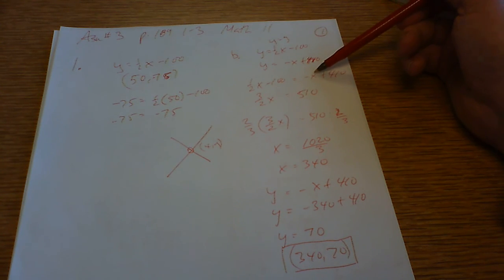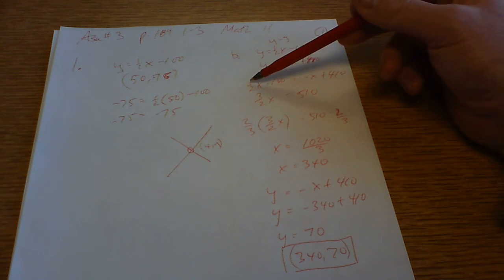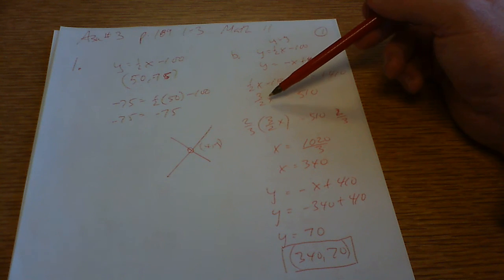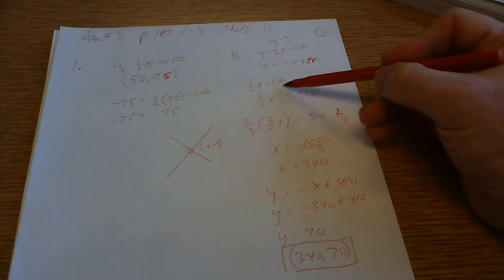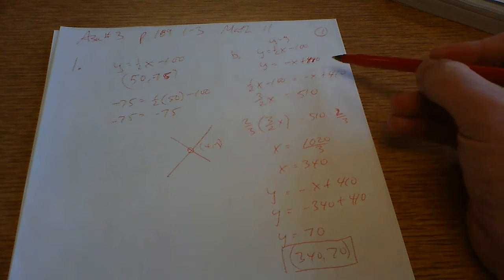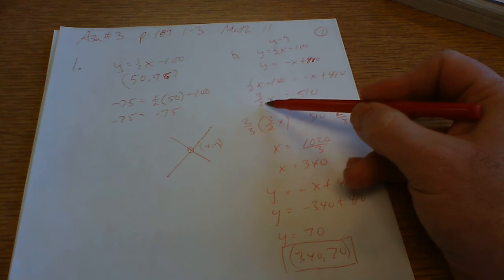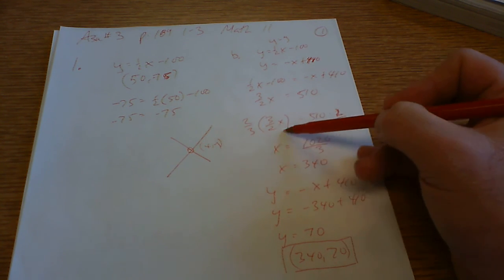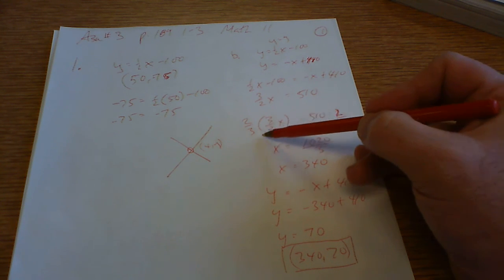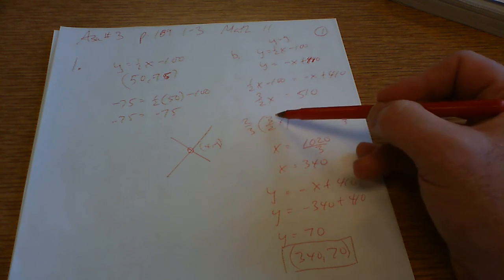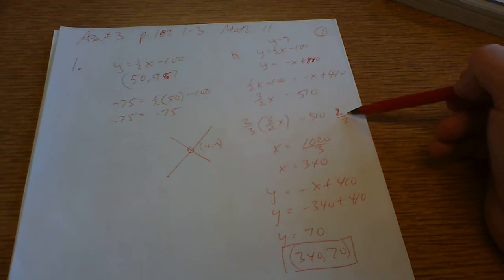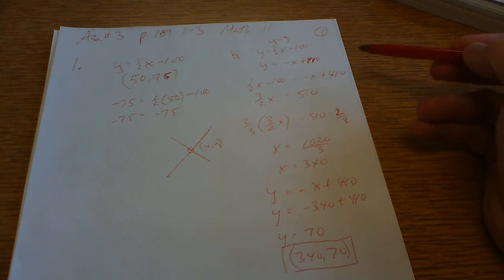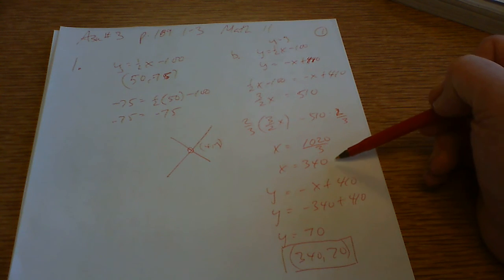So I add x to this side. I add 1x, which is 1 plus 1/2, which is 3 over 2, equal to 510, because I added 100 on both sides. Now I need to get rid of this fraction, 3 over 2. I can do that by dividing by 3 over 2, which is the same as multiplying by 2 over 3. That gives me 6 over 6, which is just 1x. Whatever I do to one side, I have to do to the other side. So I multiply by 2 over 3, which gives me 1020 divided by 3, which is 340.